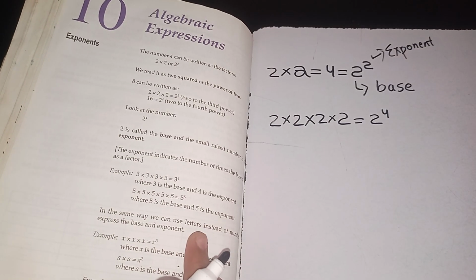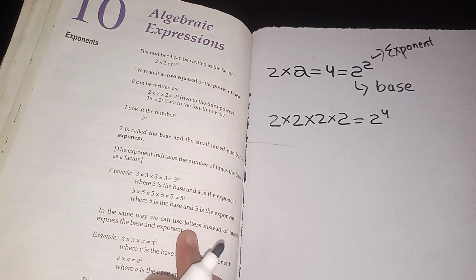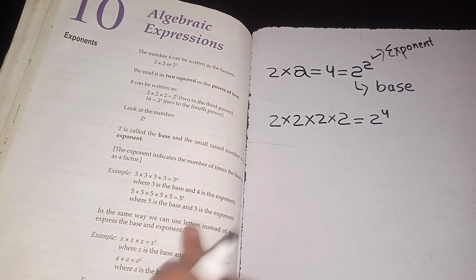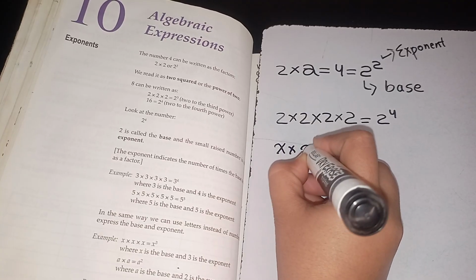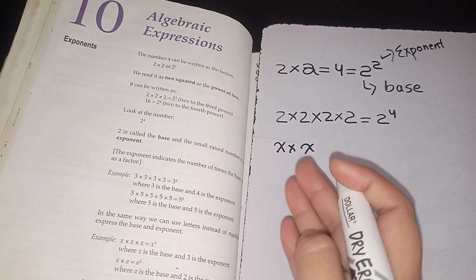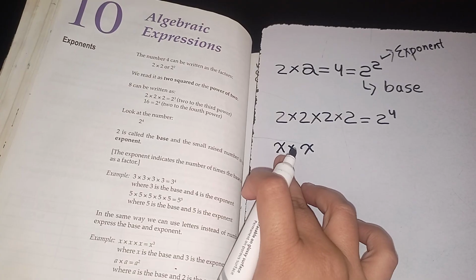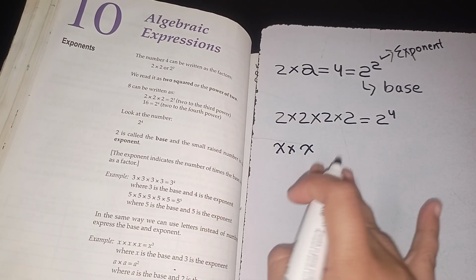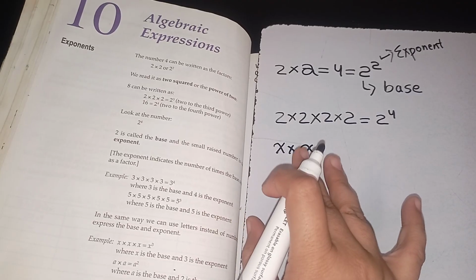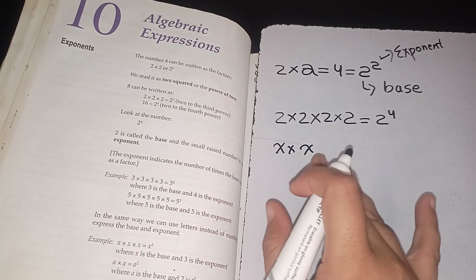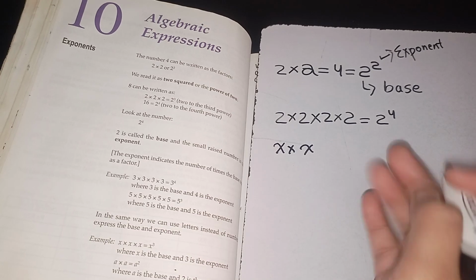So instead of using numbers we can use letters. So x multiplied by x, and so on. Here x is the base, because x is repeated. How many times x is multiplied, that will be the exponent.